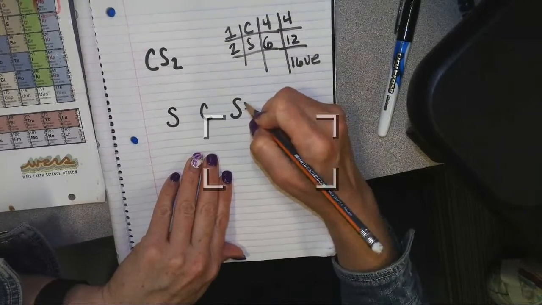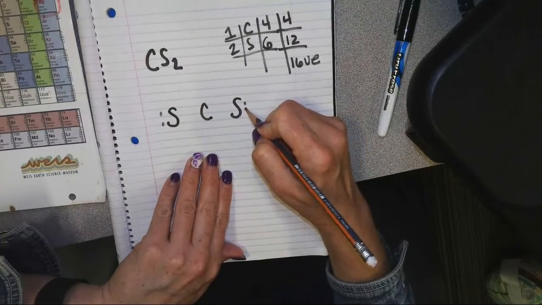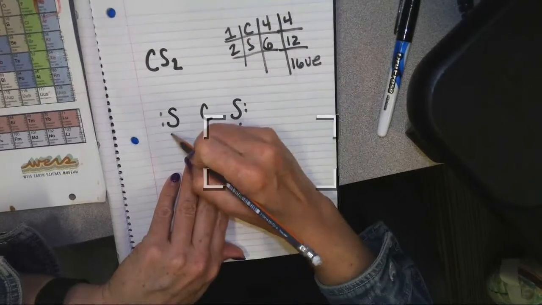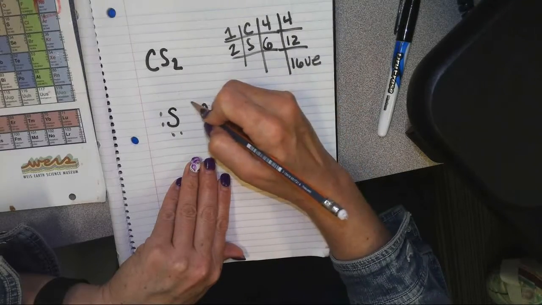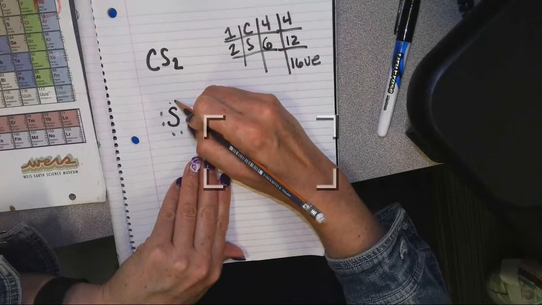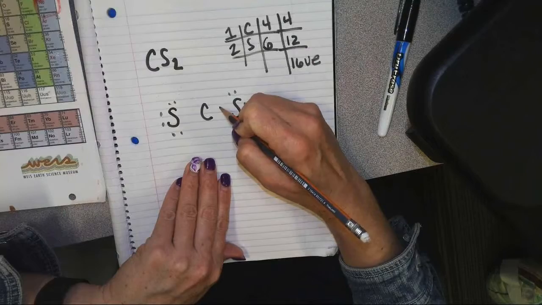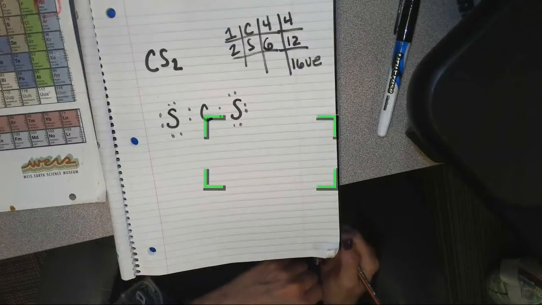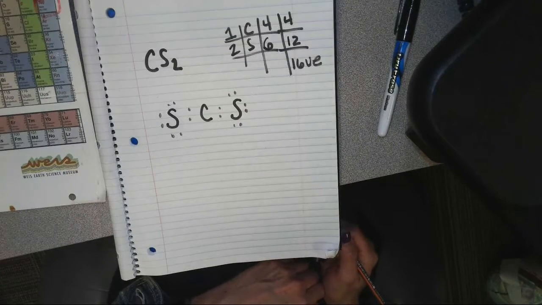1, 2, 3, 4, 5, 6, 7, 8, 9, 10, 11, 12, 13, 14, 15, 16. Okay, I drew 16. Now let's see if the octet rule is satisfied.